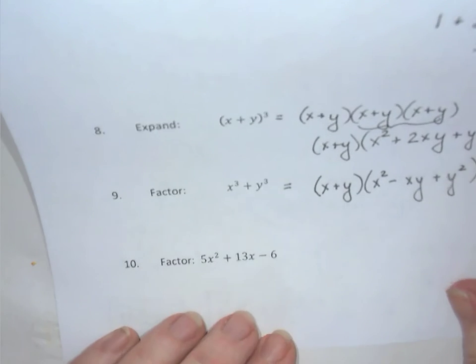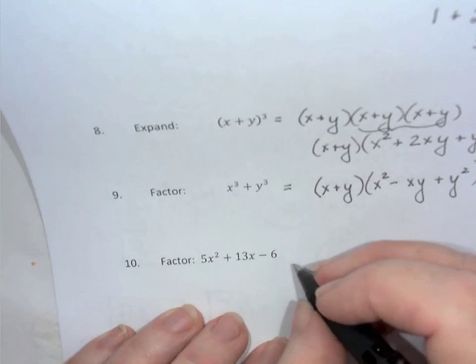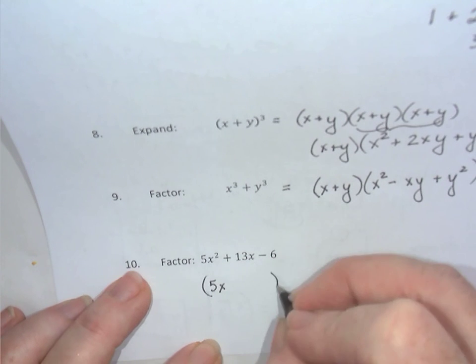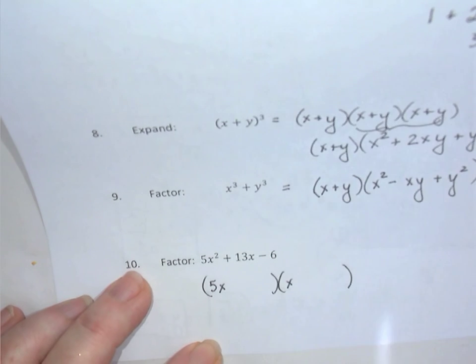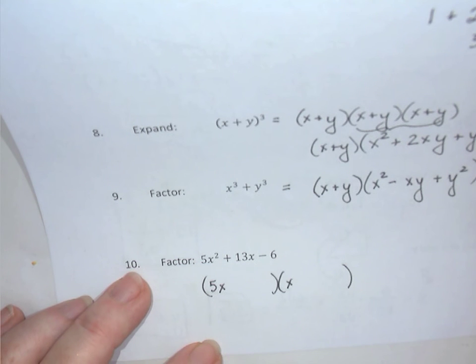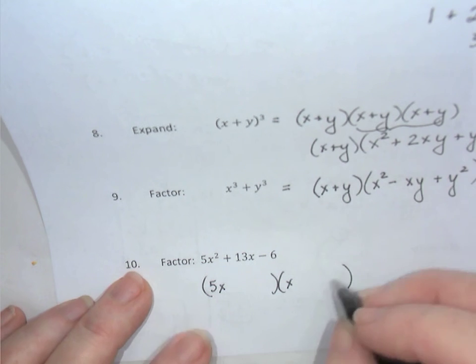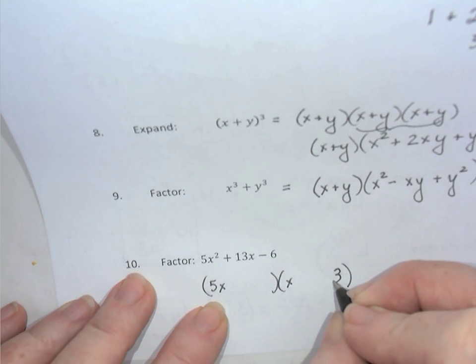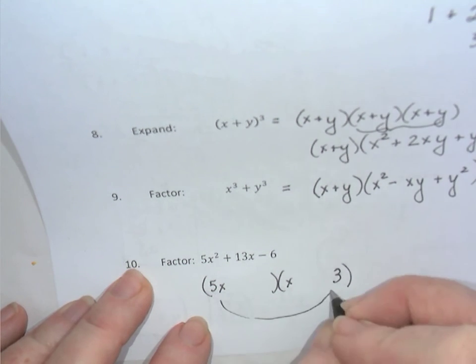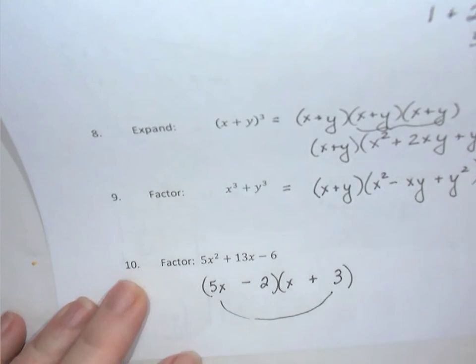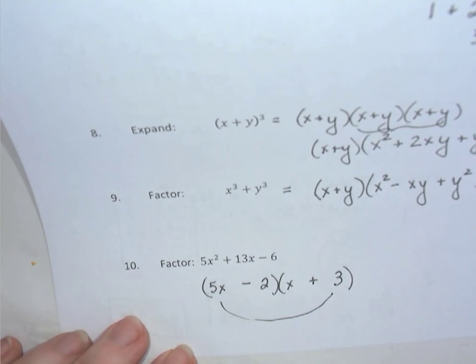And finally, for number 10, if I'm trying to factor this, I know 5 is a prime number, so this needs to factor into 5x times x. I know the signs are going to be mixed because I need to somehow get a negative 6. For negative 6, I'm going to think of 3 and 2, and knowing that the signs are mixed, if I put the 3 in this spot already, that's going to give me a 15, and I'll just take away that 2. So that's how I factor that last question.